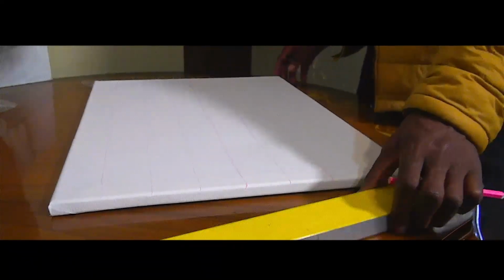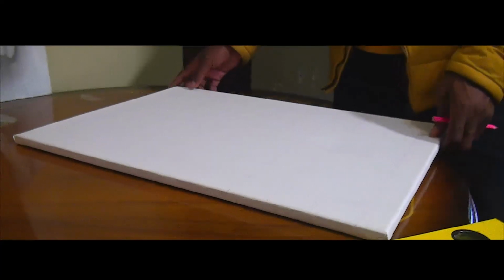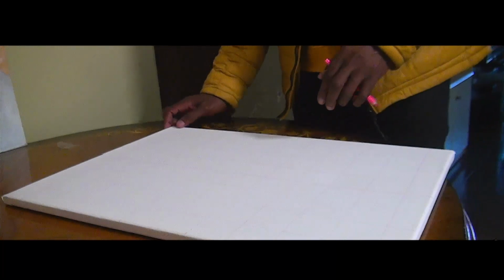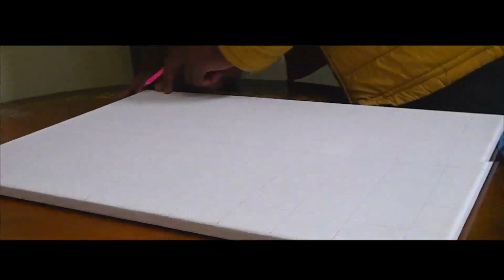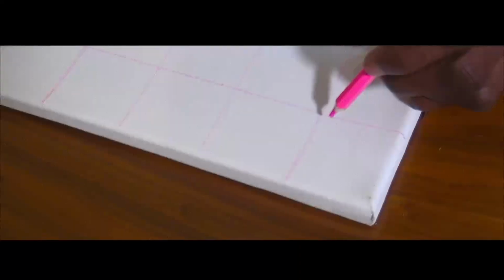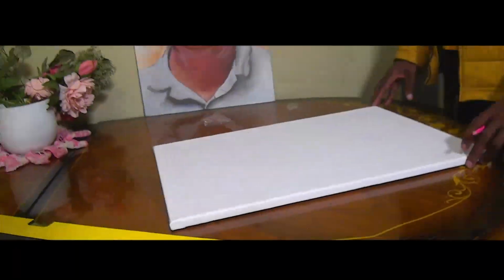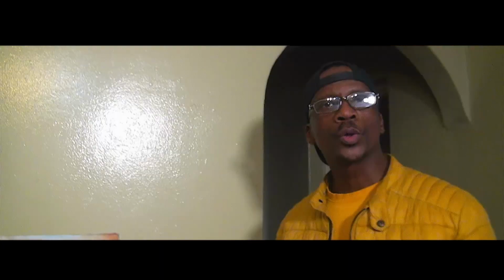So the next thing I normally do is I mark each block with a number. So I write 1 here. That is the first step in drawing a portrait, okay?